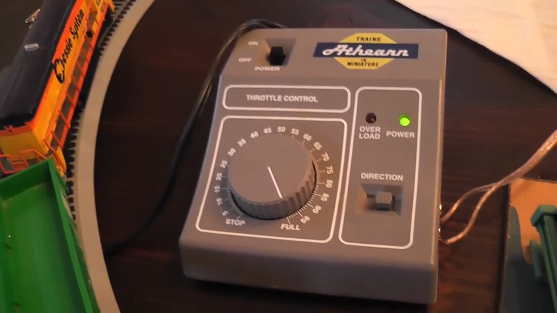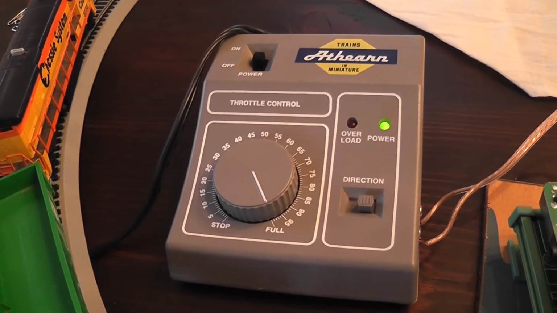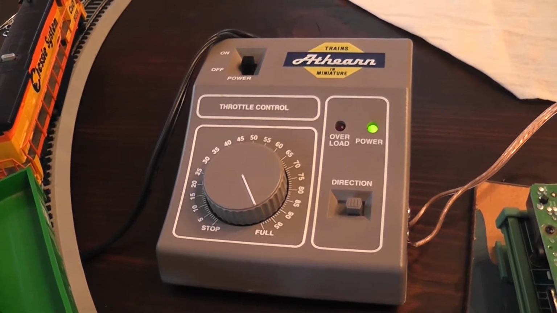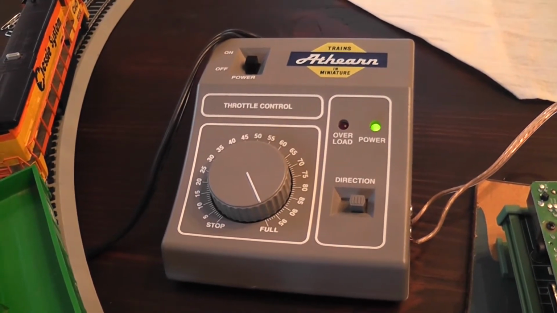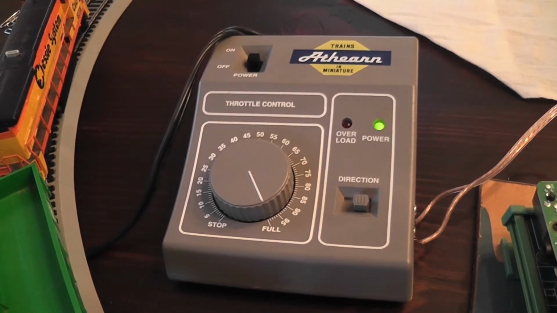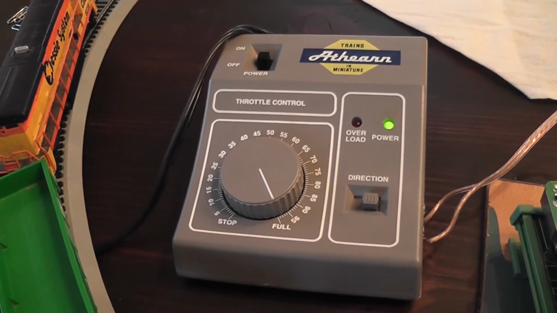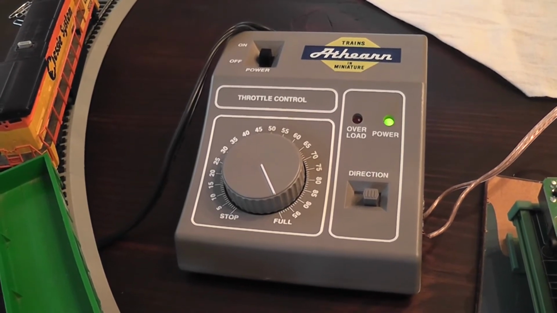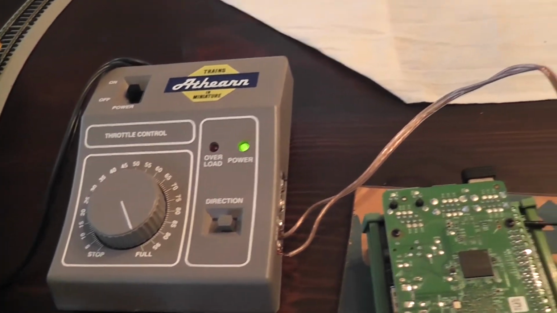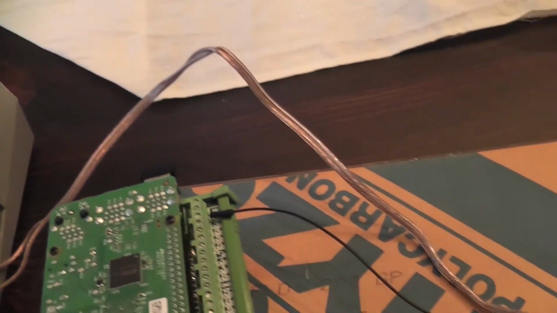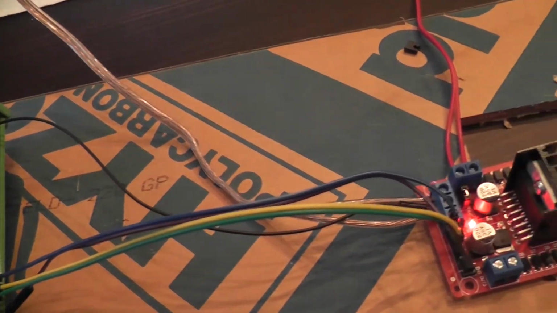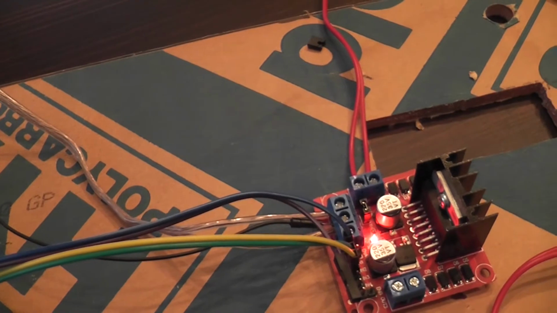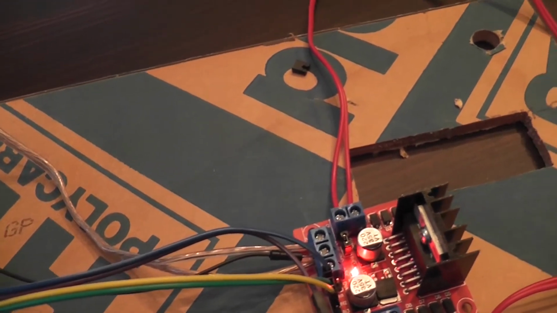So stick with me. Most model railroads come with a variable transformer. You can see this is the one this came with. I have it turned the whole way up to 100 because we're actually going to control the voltage somewhere else. I just needed the thing as the power supply. I have it connected with this speaker wire, which I'm sure there's about 10 different things wrong with doing that, but it works for what we're doing here.